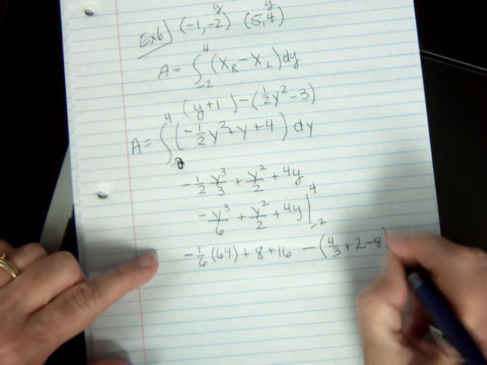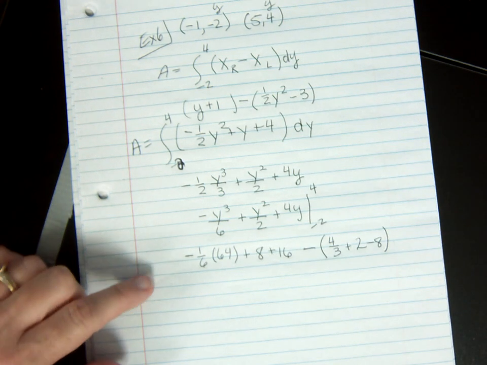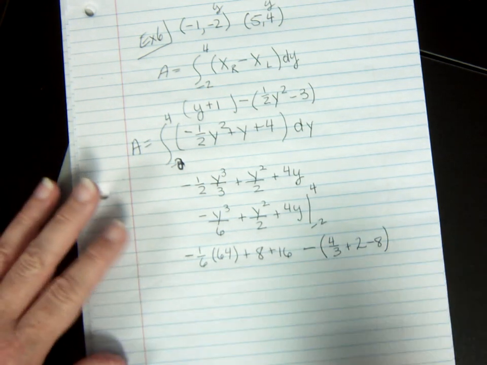Okay, so now when I take that all together, I will get the result of 18.